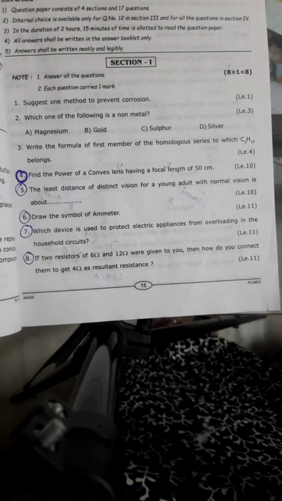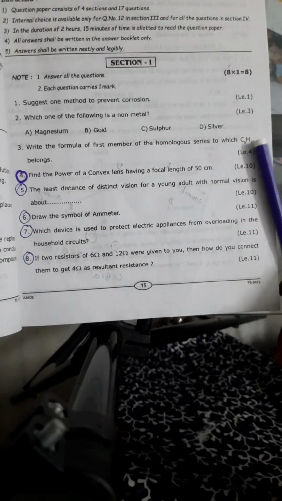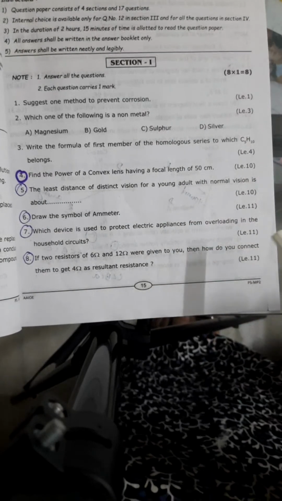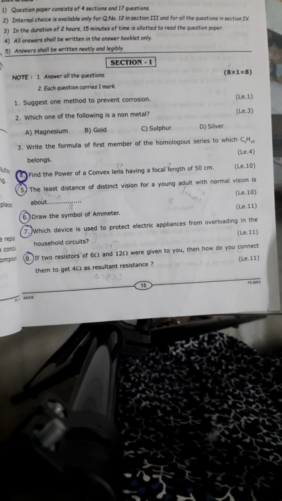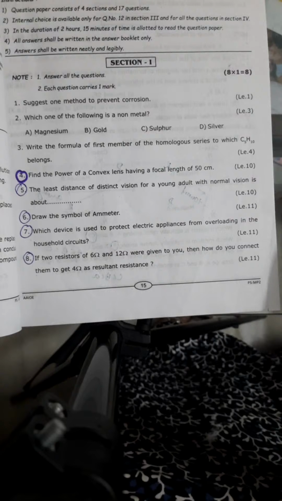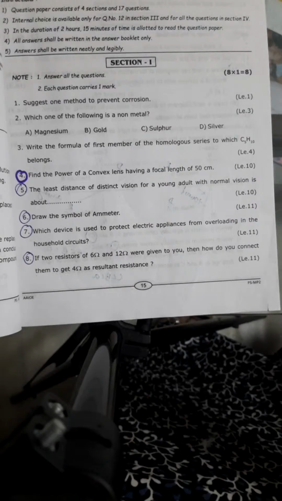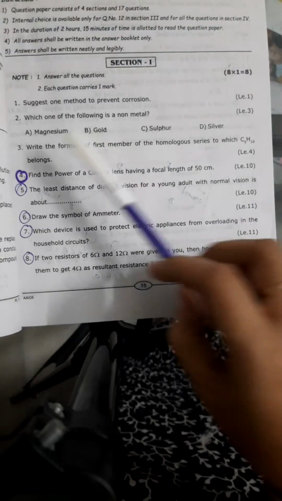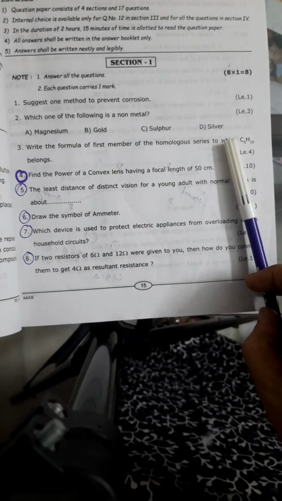Now the next question: which one of the following is non-metal? Stupid question. Say the answer fast. Which one is non-metal? Out of them, magnesium, gold, sulfur, silver. Very good. Sulfur is the correct answer.